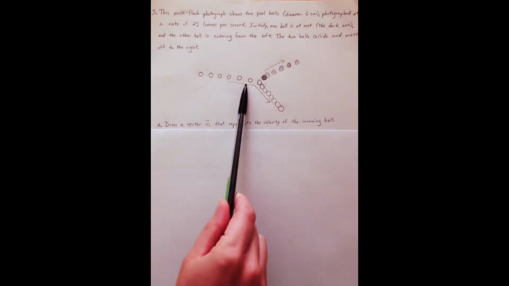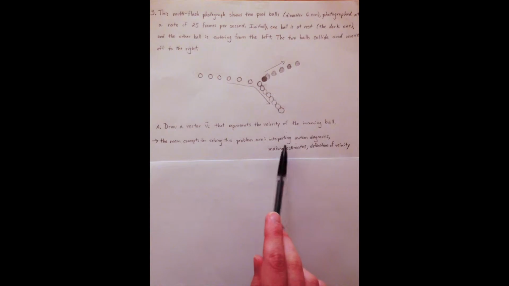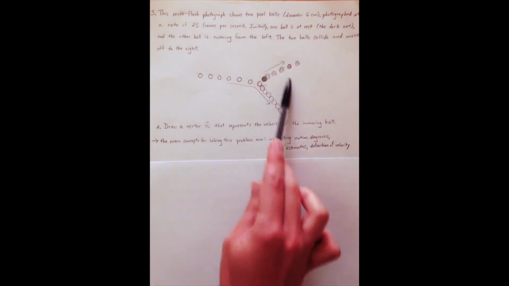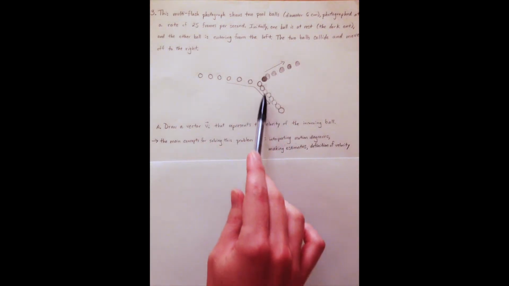The first task is to draw a vector v sub I that represents the velocity of the incoming ball. The main concepts involved for solving this problem are interpreting motion diagrams such as this, making estimates from such diagrams, and understanding the definition of velocity.